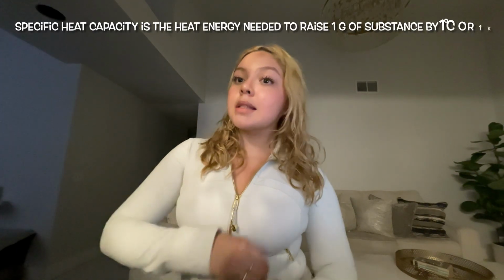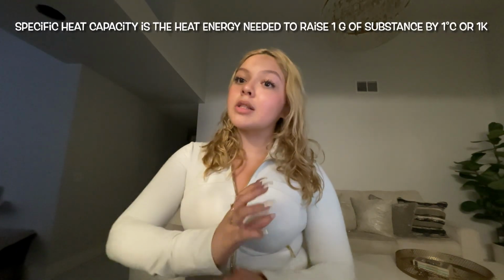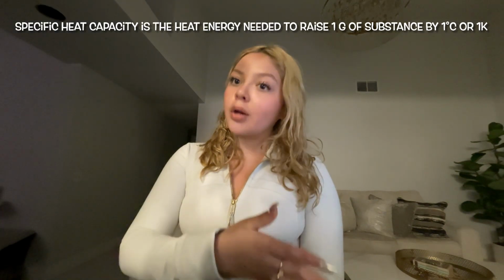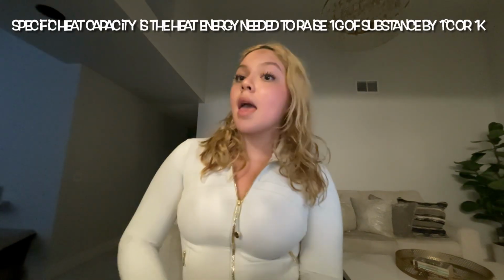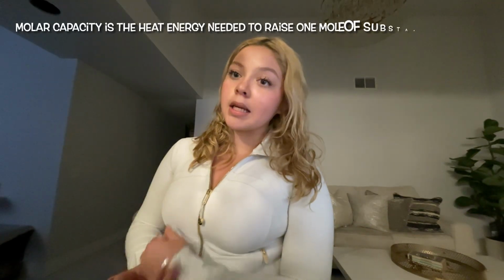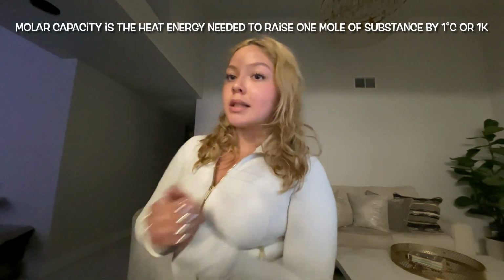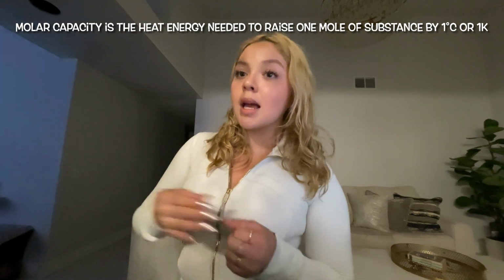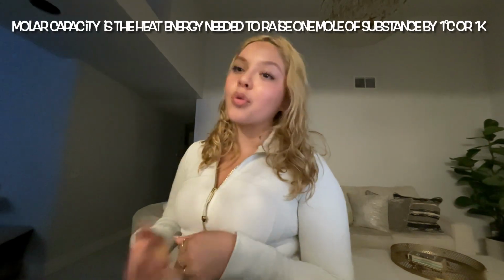And there's two main types. There's specific heat capacity and molar heat capacity. Specific heat capacity is the amount of heat energy it takes to raise exactly 1 gram of that substance by 1 Celsius or 1 Kelvin. And molar heat capacity is the amount of heat energy it takes to raise exactly 1 mole of that substance by 1 degree Celsius or 1 Kelvin.